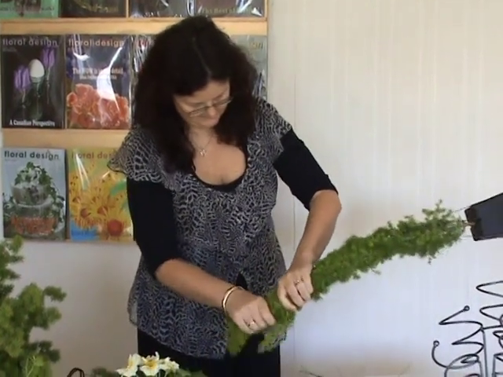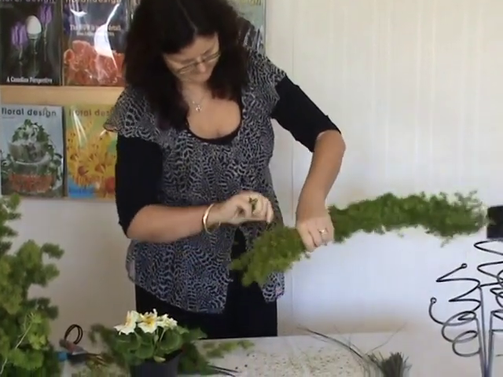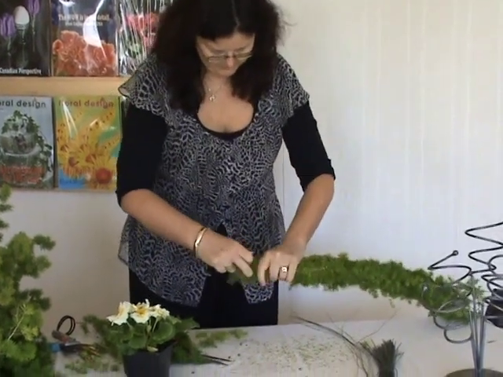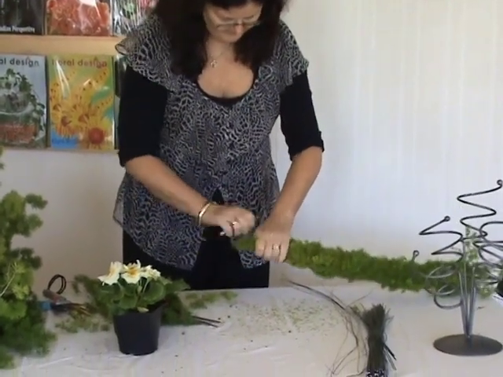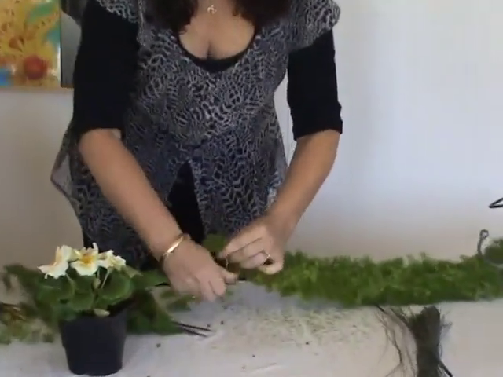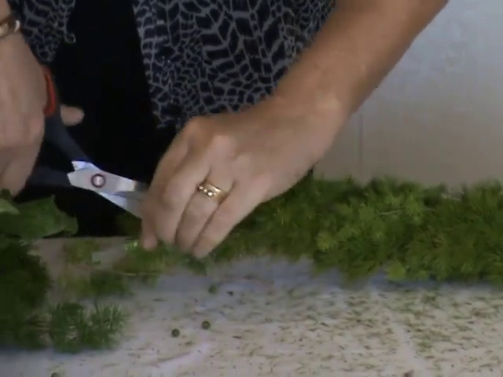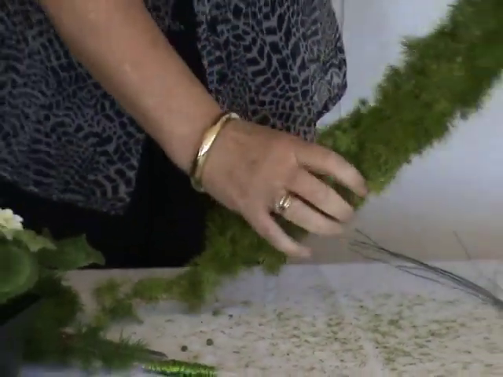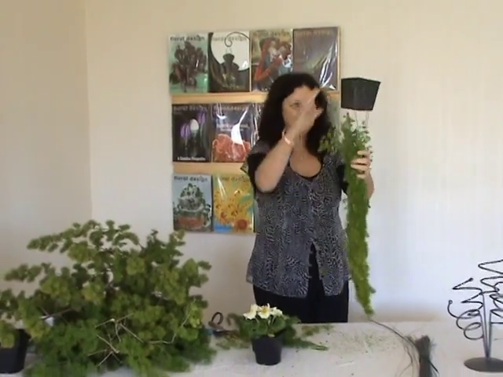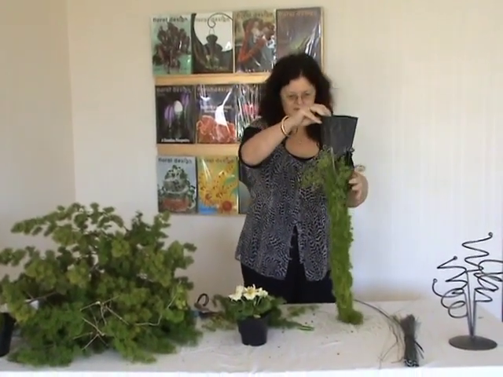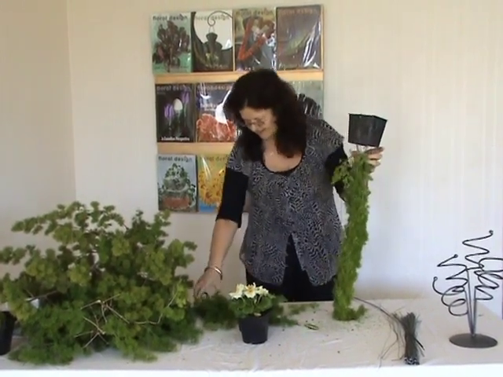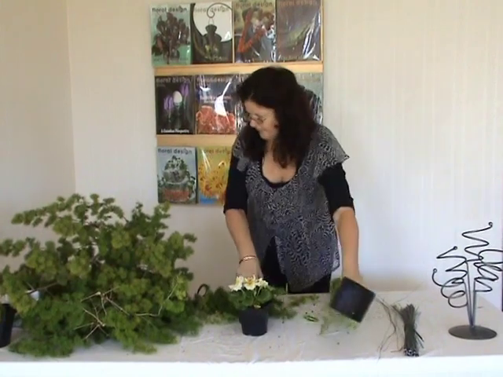Round and round and round. A lovely little point on the bottom. Round, around, around, and cut it off. Alright, so that's the beginning of it. And the reason the wire is in there is so I can actually bend it. This part up here needs now to be filled up. So once again, making sure your reel wire's handy. Some little bits I'll cut off.